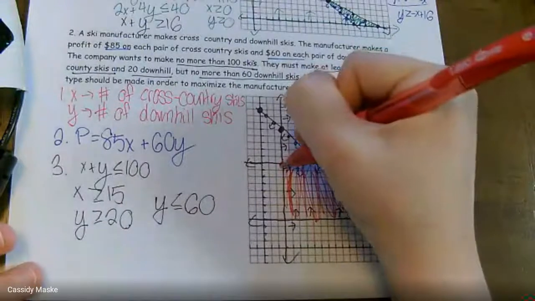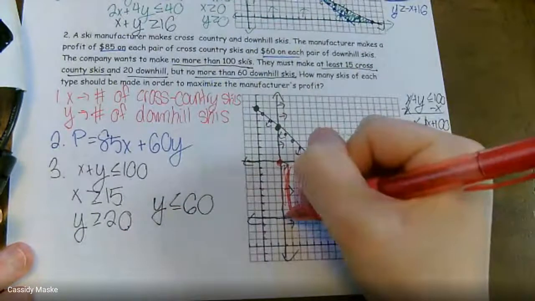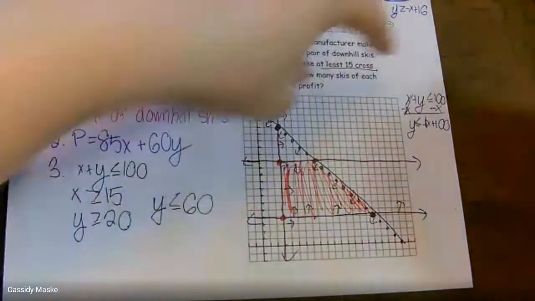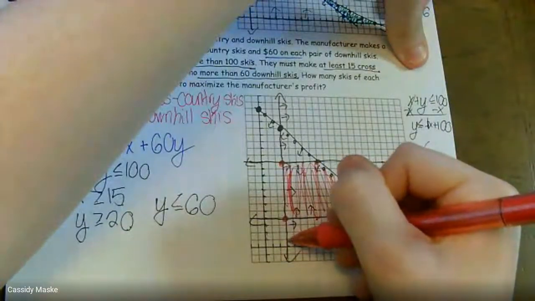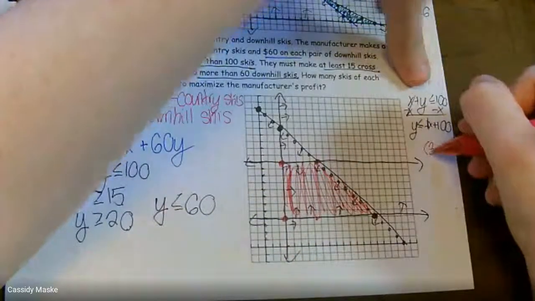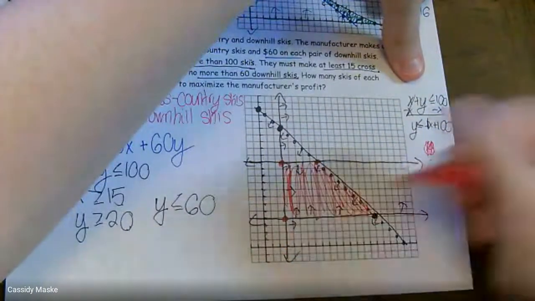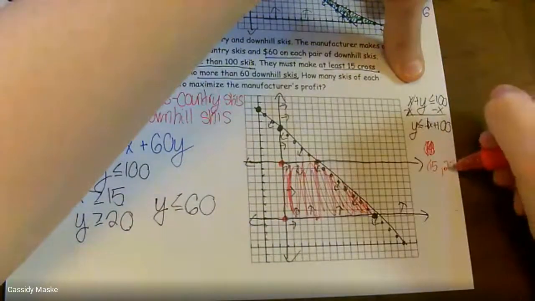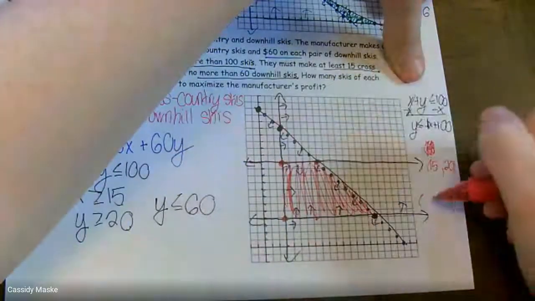Okay, so after we graph everything, our last step is to take our vertice points, right? So we have a vertice point here, a vertice point here, a vertice point here, and a vertice point here. And we are going to plug those into the profit equation. Okay, so let me write down the points over here. Sorry, we're counting by fives. So 5, 10, 15, 20. So 15, 20. Okay. This is 15, 60.